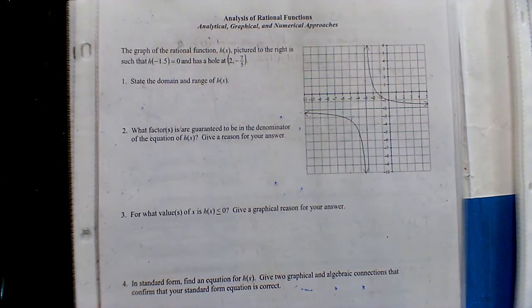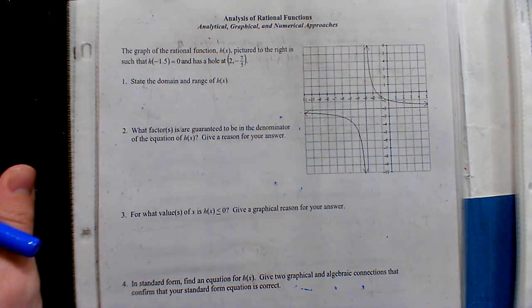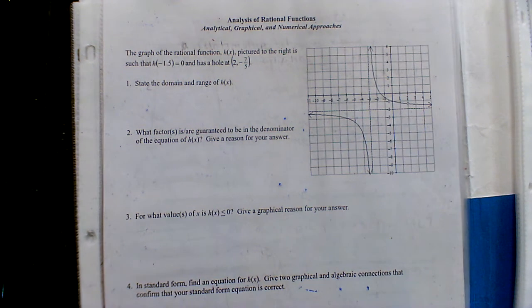So this next section, and I think this is our last section in this unit, is the analysis of rational functions: analytical, graphical, and numerical approaches. So we've covered a lot of different topics with the rational functions. We've been able to find a lot of different information. So now we're able to graph, and if we have a graph, we're able to find equations. So for this problem, we're going to look at the graph and try to figure out some of the information to try to create the standard form, but we have to use the factored form to get to the standard form.